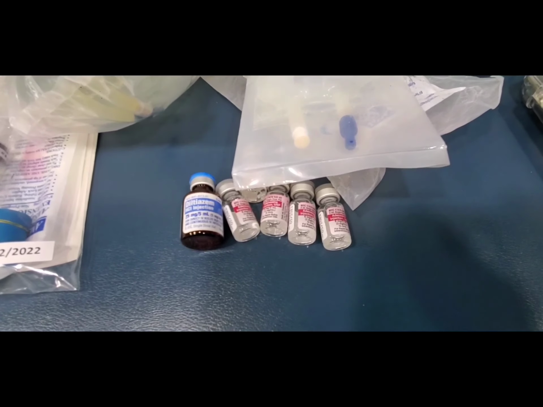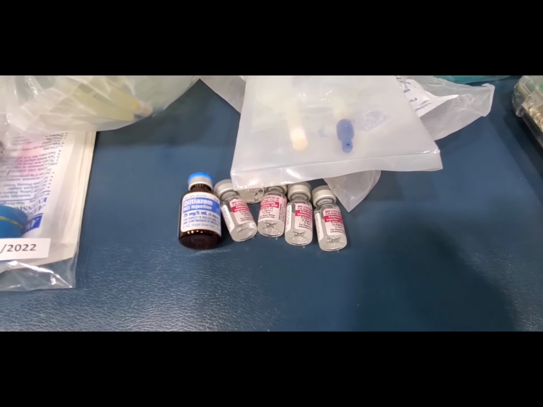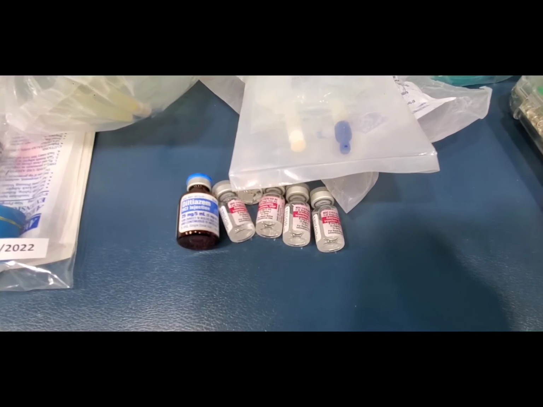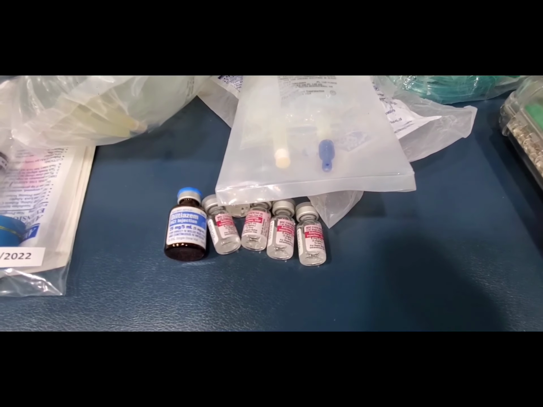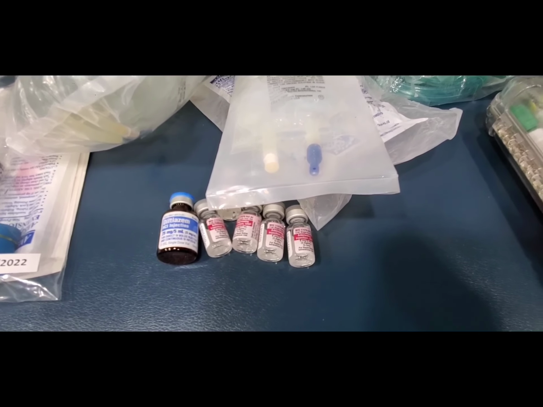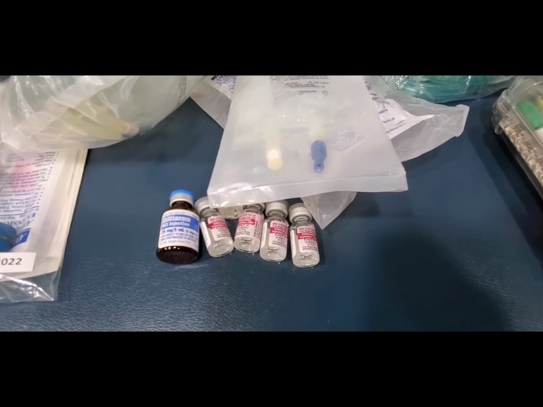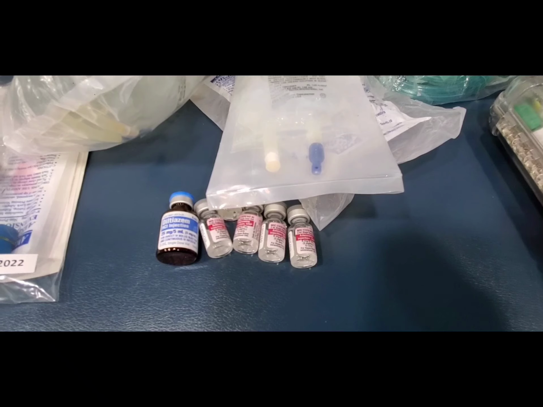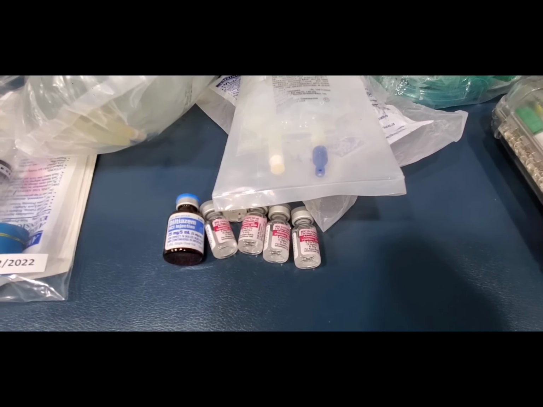So basically, the chronotropy is affected via the SA node, and the dromotropy is affected by the decrease in calcium, which decreases the contractile force. Again, these medications are not identical, but they have a similar effect via the previously mentioned.